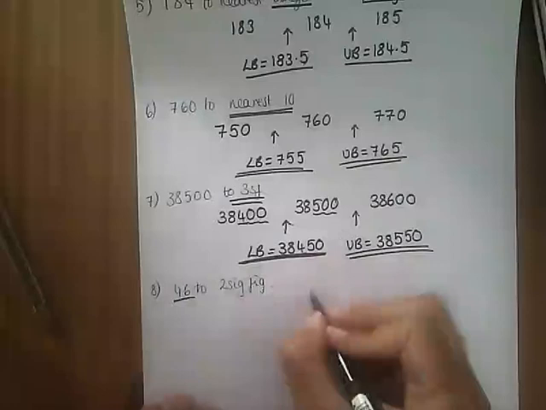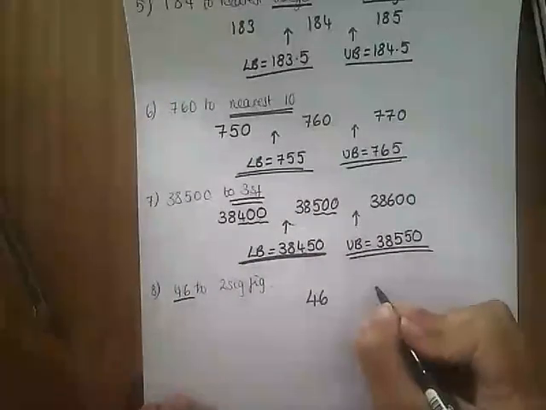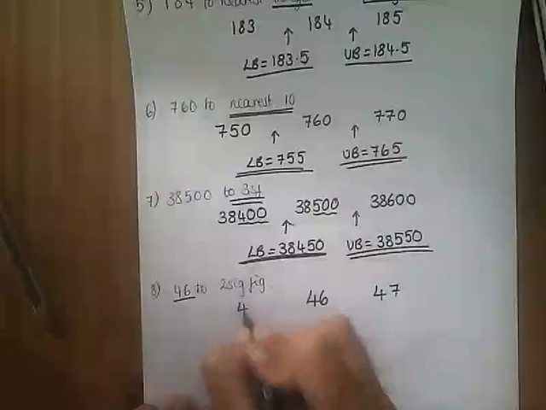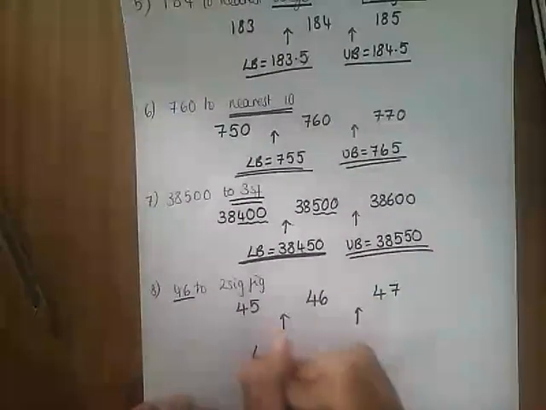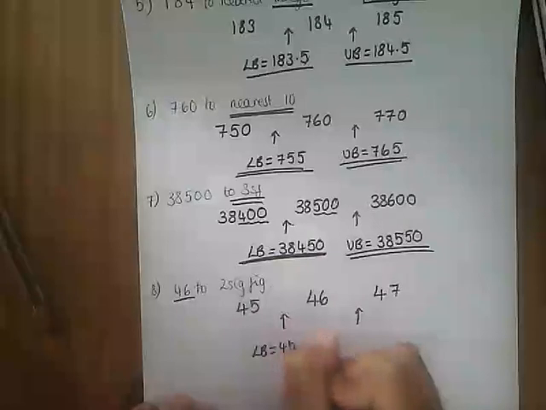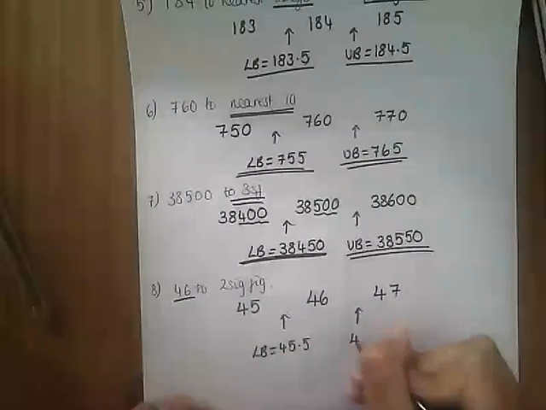Okay, the last one. 46 to 2 sig fig. So we've got to go 2 sig fig higher, would be 47. 2 sig fig lower, 45, and we come halfway between. So our lower bound is going to be 45.5, and our upper bound is going to be 46.5.